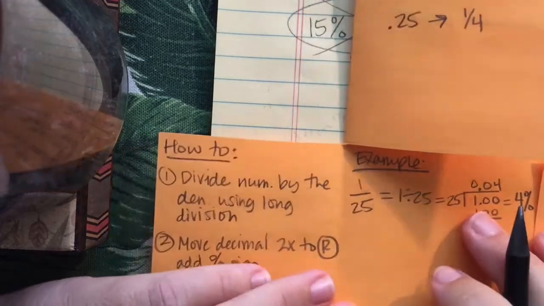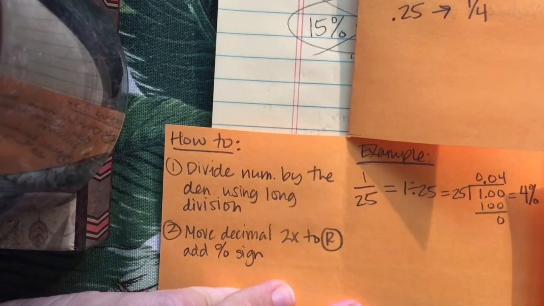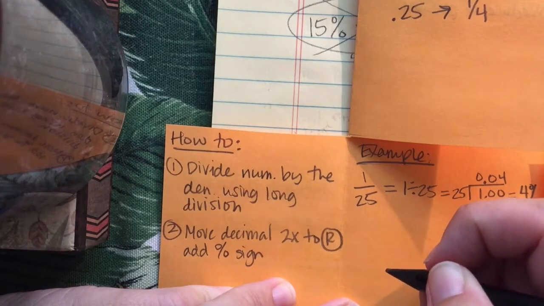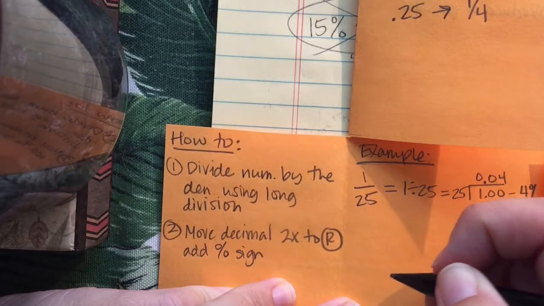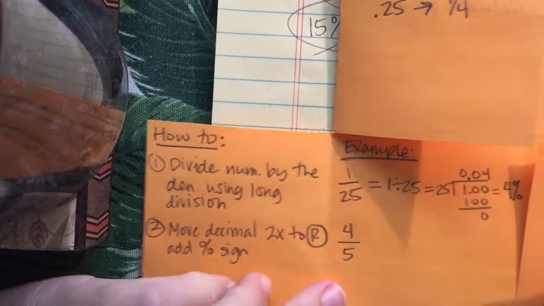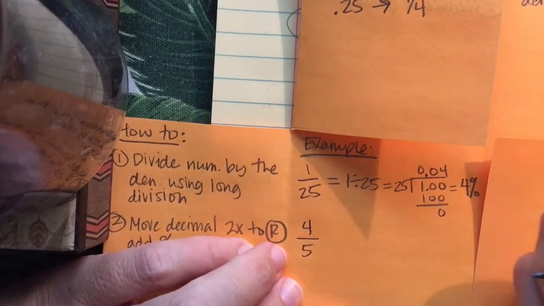Okay, let's do another example. Let's do 4/5. See if you can set that one up on your own. I'm going to do it quietly on my paper.